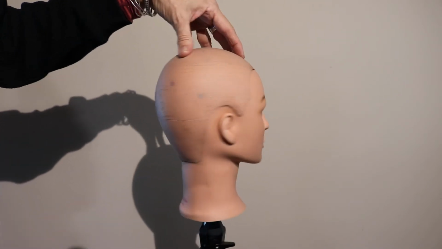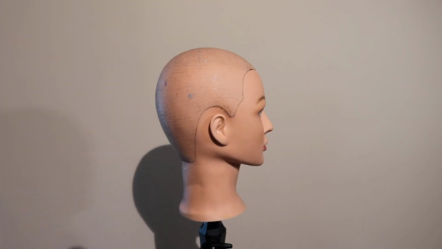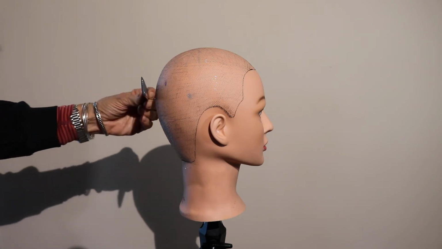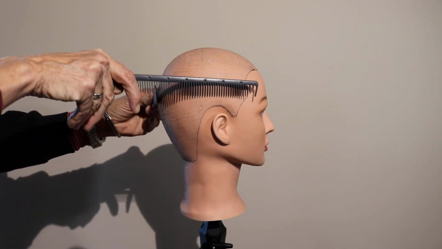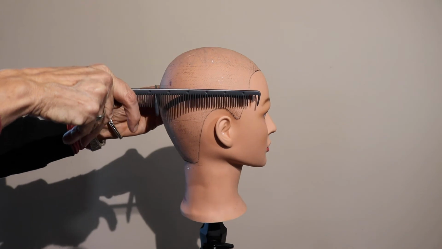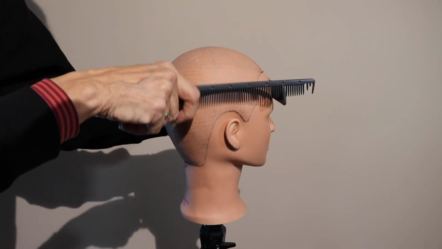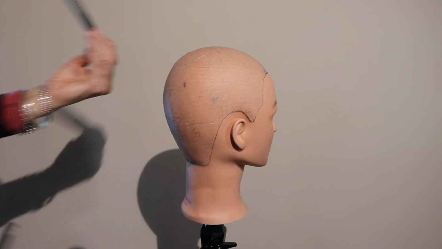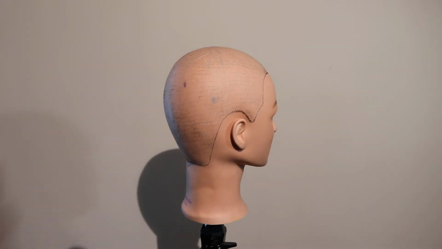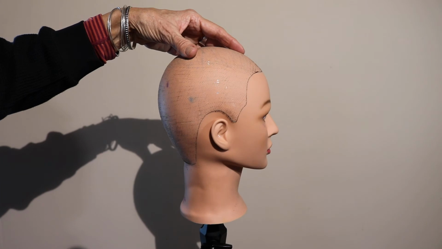The four corners. Place a comb flat across the back and the side, or front and the side of the head. Where the combs meet is the corner. The four corners are used to identify the fringe and the crown.